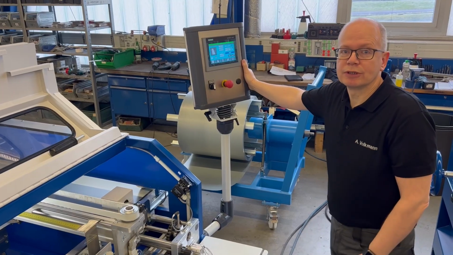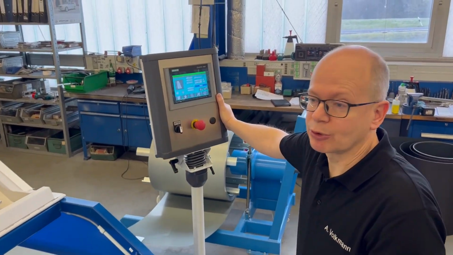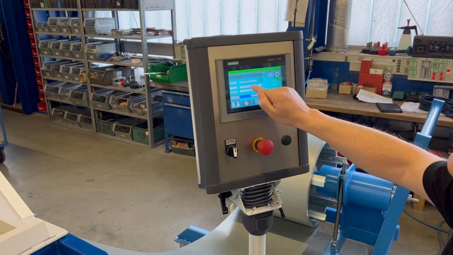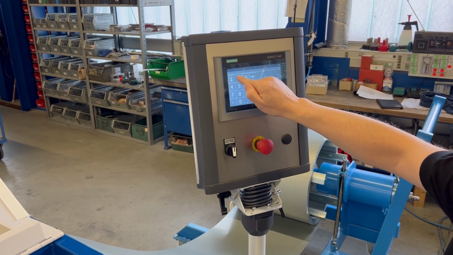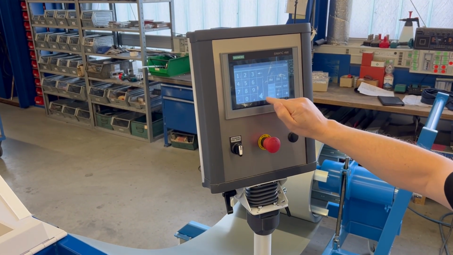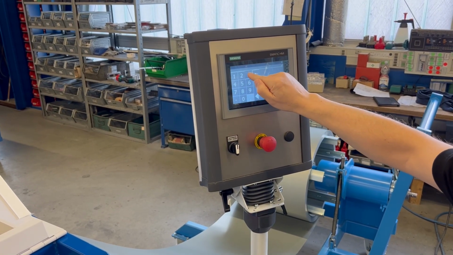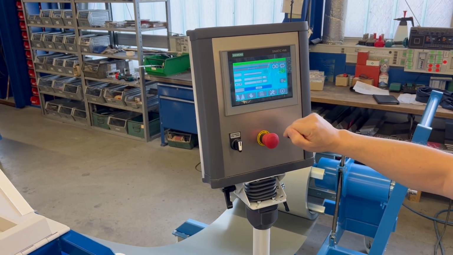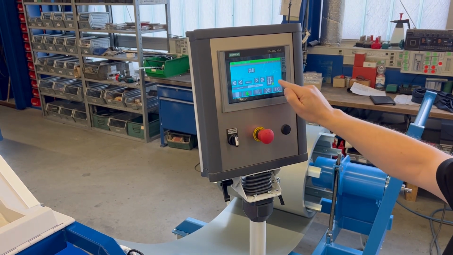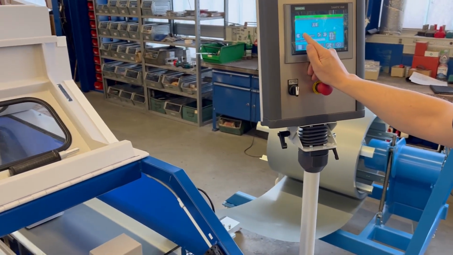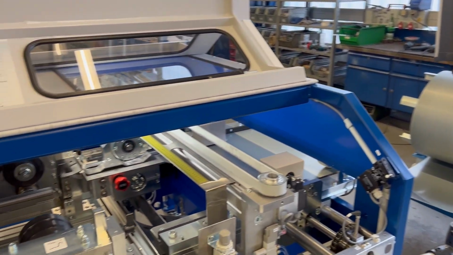First, I show you the parallel function of the QUADRO KS. First, we have to move into the parallel mode, programming of lengths and the number of pieces. Then we make the zero cut, close the clutch, move the panel forward manually.